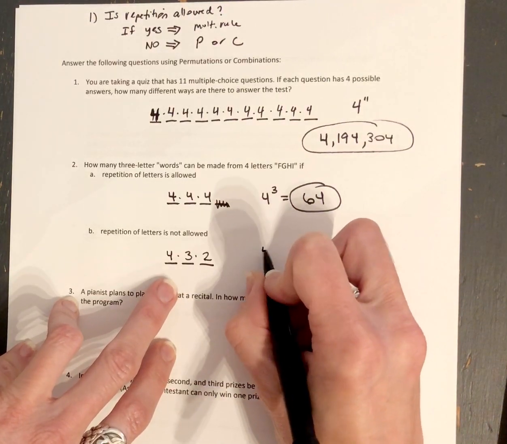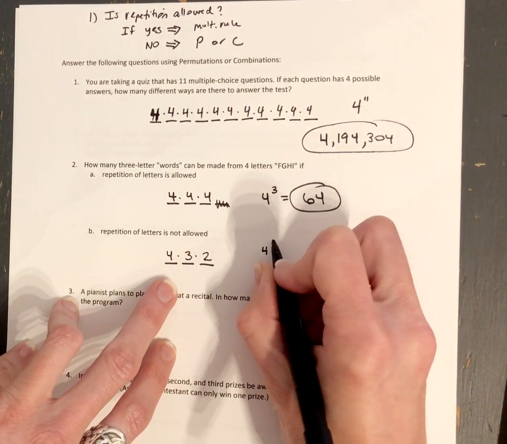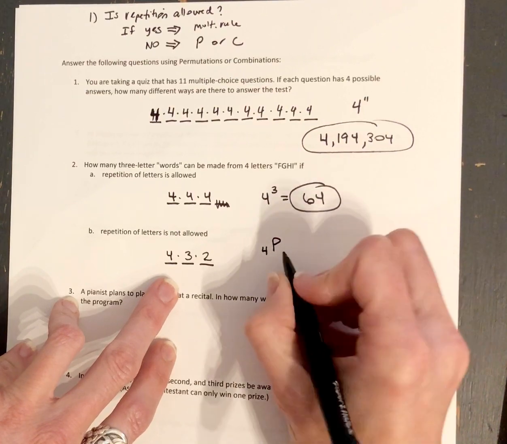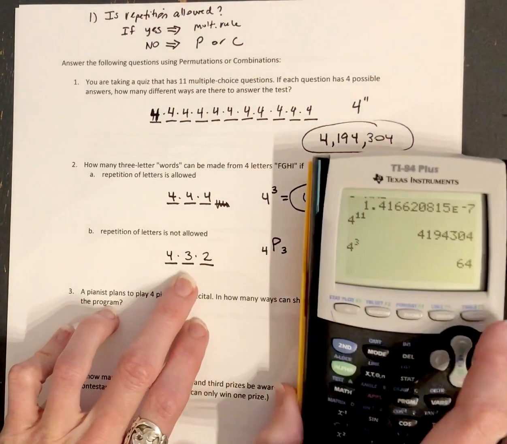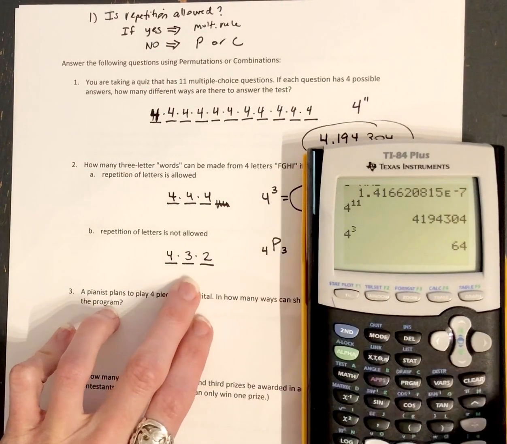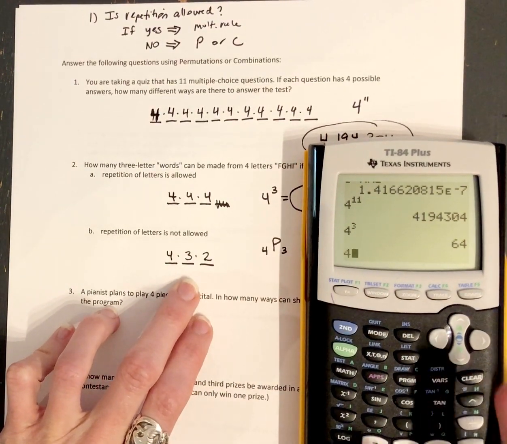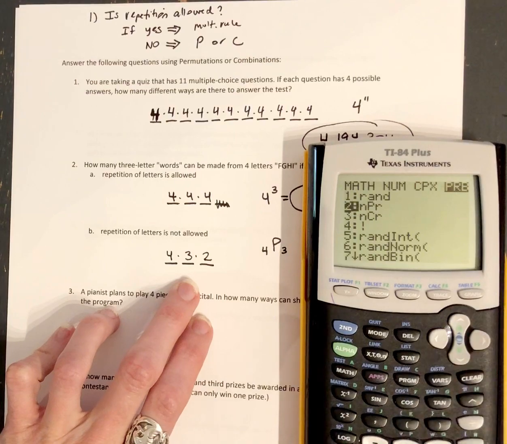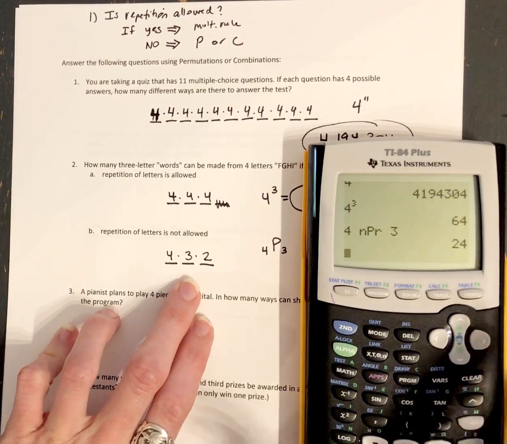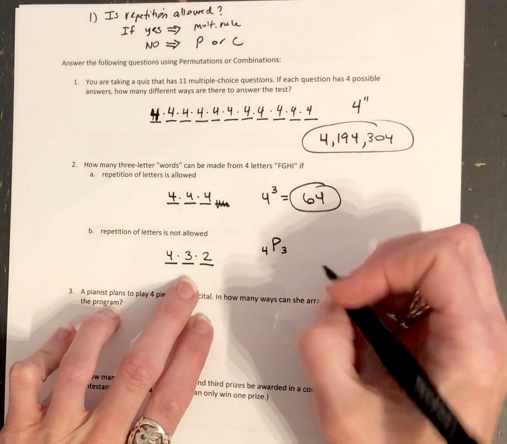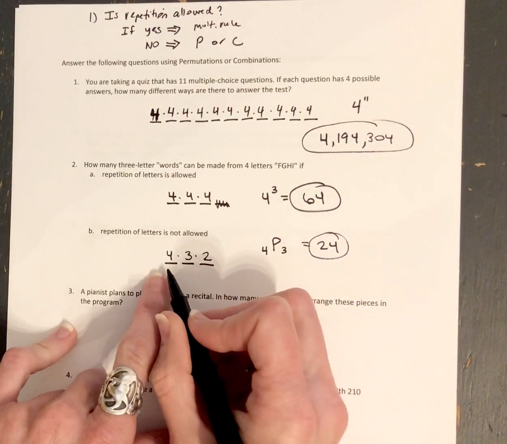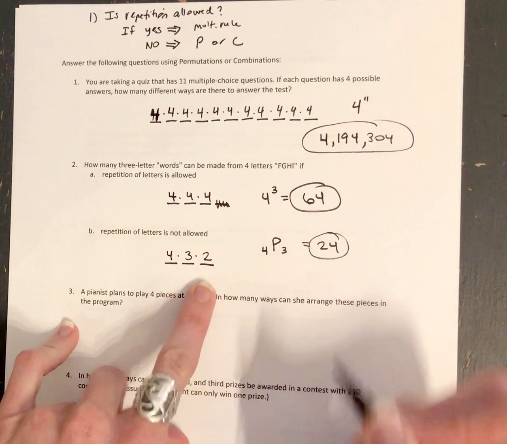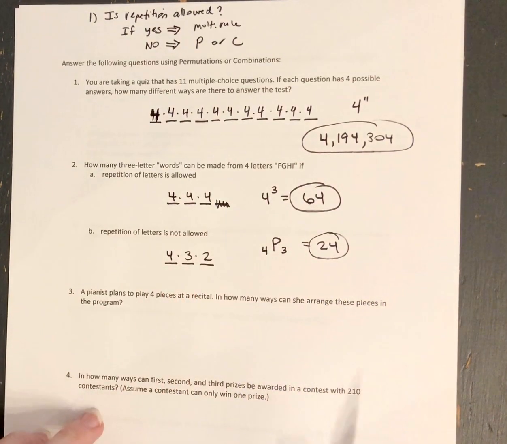Or I could call this 4 permute 3, right? So either of those would work. Those are doing the same thing. So 4 permute 3 gives me 24. And you can tell 4 times 3 times 2 is also 24. So you could do either one.